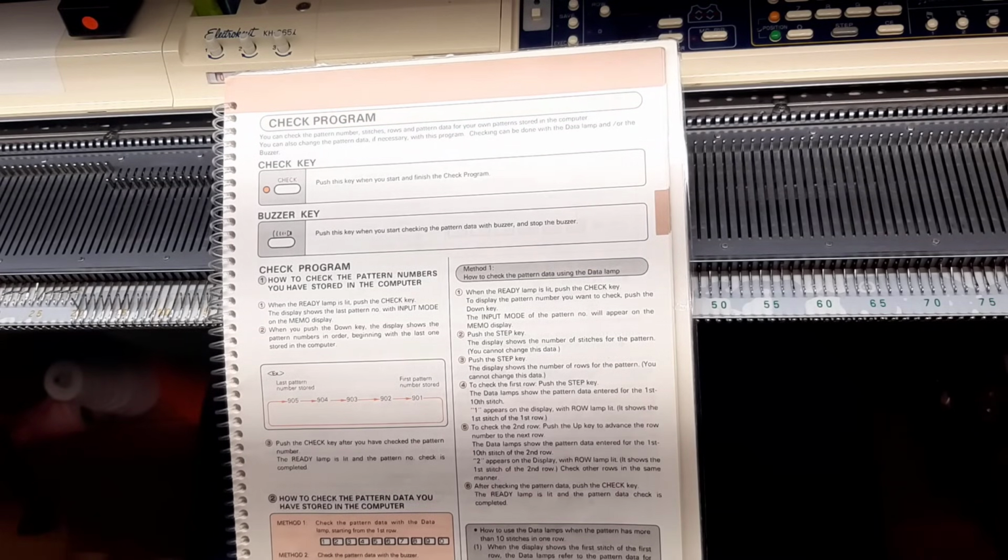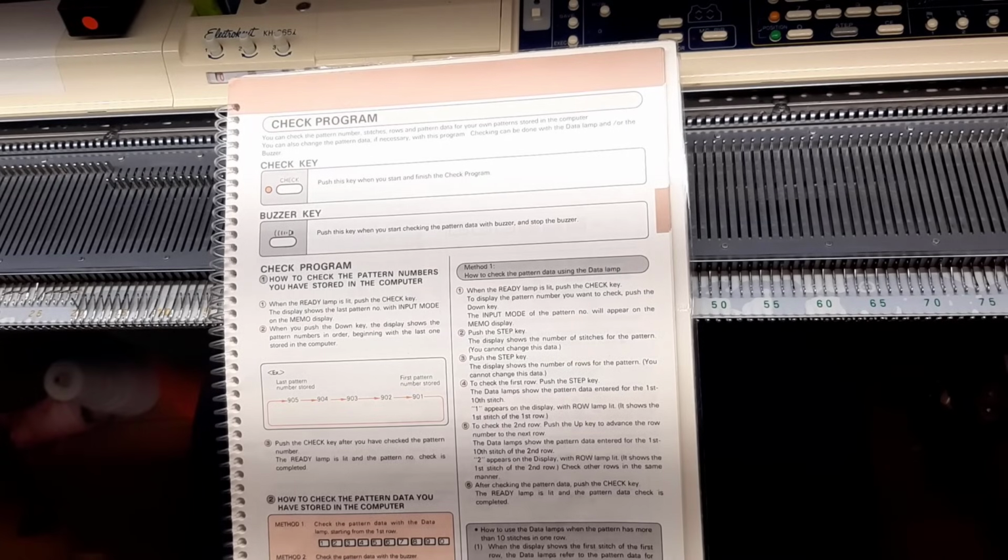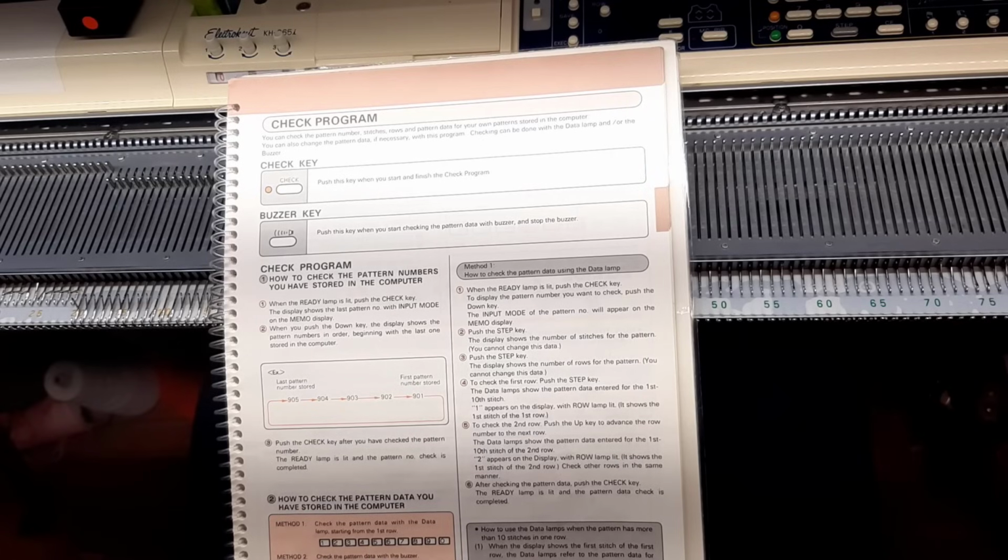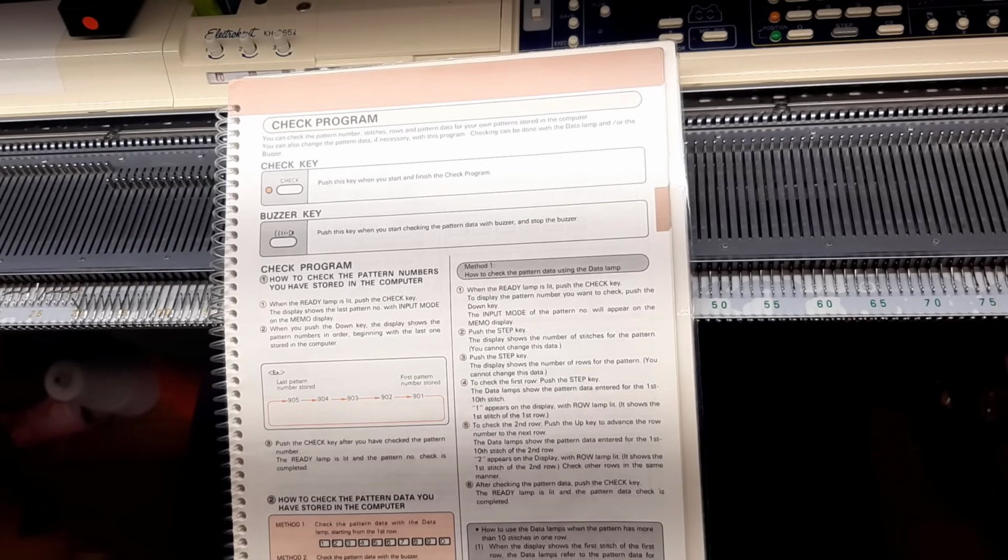The data lamps show the pattern data entered for the 1st to 10th stitches in the row. 2 appears on the display with the row lamp lit. It shows the first stitch of the second row. Check the other rows in the same manner. After checking the pattern data, push the check key and the ready lamp is lit and the pattern data check is complete.